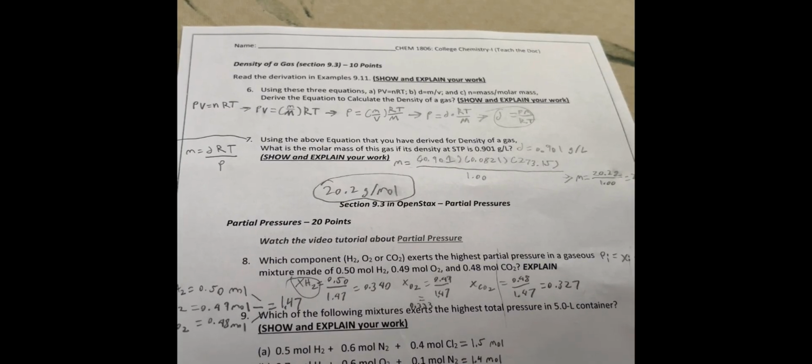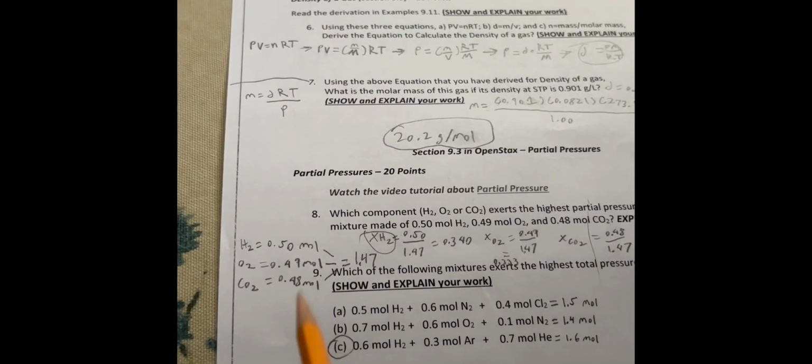For this next question, we're asked which component, H2, O2, or CO2, exerts the highest partial pressure in a gaseous mixture made of 0.50 moles of H2, 0.49 moles of O2, and 0.48 moles of CO2. So first we need to find the number of moles, and for H2 it's 0.50, for O2 it's 0.49 moles, and for CO2 it's 0.48 moles. And to total those moles, we add them together, and that'll come out to be 1.47 moles.